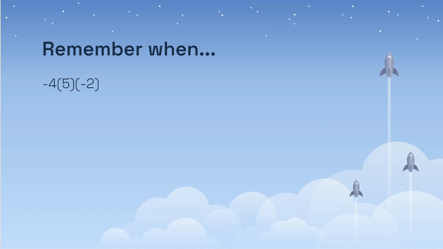Remember when we multiplied numbers that were different? So let's keep doing that. -4 times 5 is -20. Opposite signs, so it's a negative. So -20 times -2. These are the same, so positive 40. So if you have 2 or 4 or 6 or any even number of negative signs, then that means your answer is going to be positive.